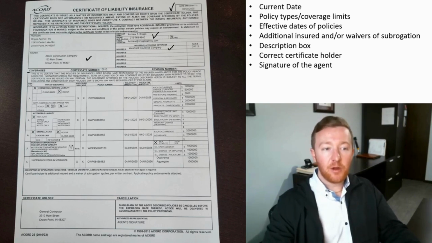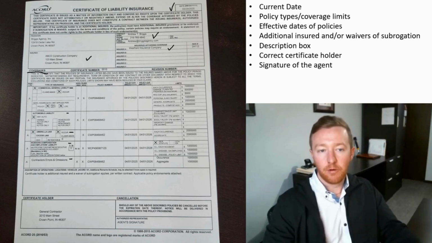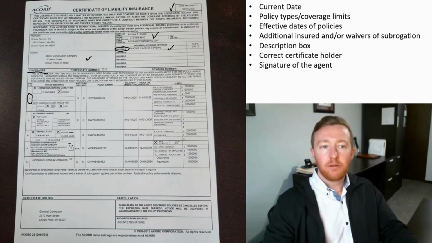There are many different types of coverages that can be shown on a certificate. Commercial general liability, commercial auto, umbrella, workers' compensation, and then in this bottom box here you may see several different types of coverage that a contractor or a vendor might have. This box over here shows that they have insurer A. It could be that your subcontractor has multiple different insurance companies. So in this case, for their general liability and all of their policies, they have Westfield Insurance Company.